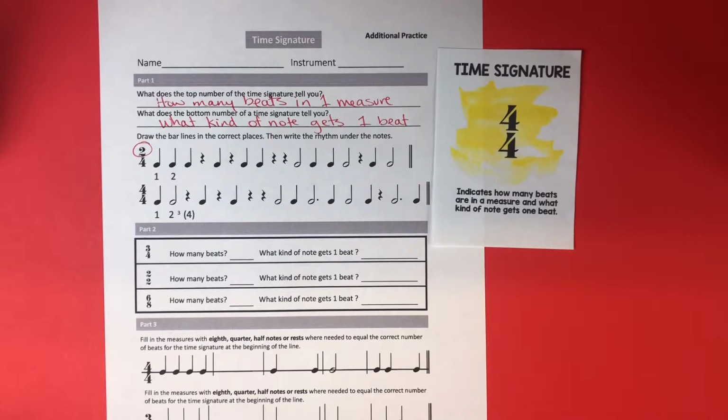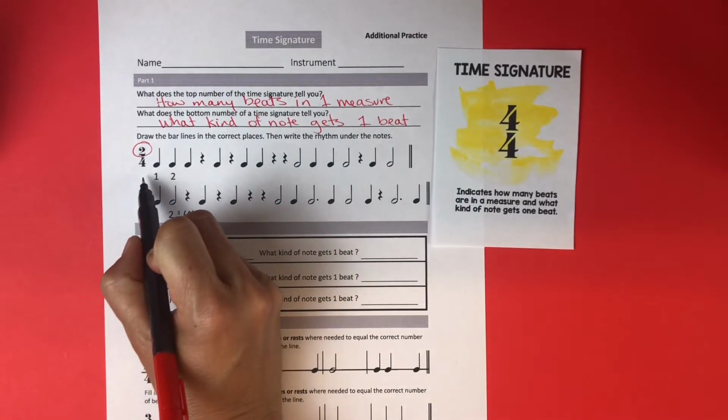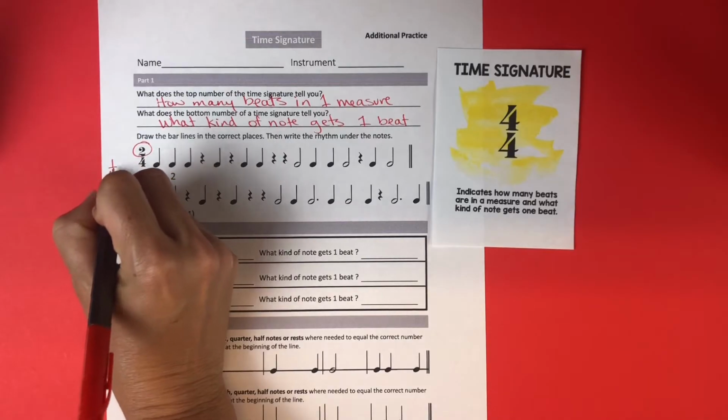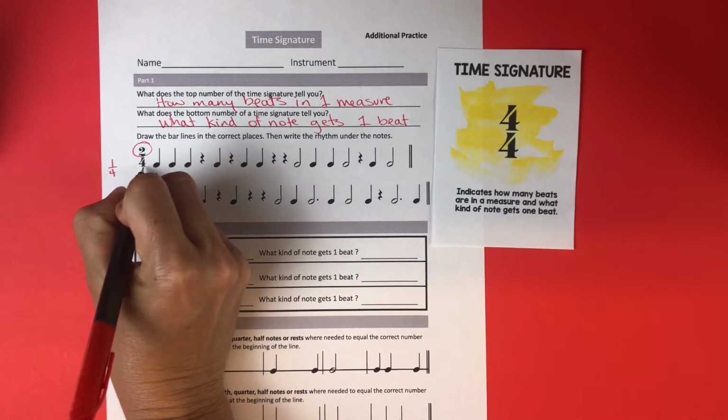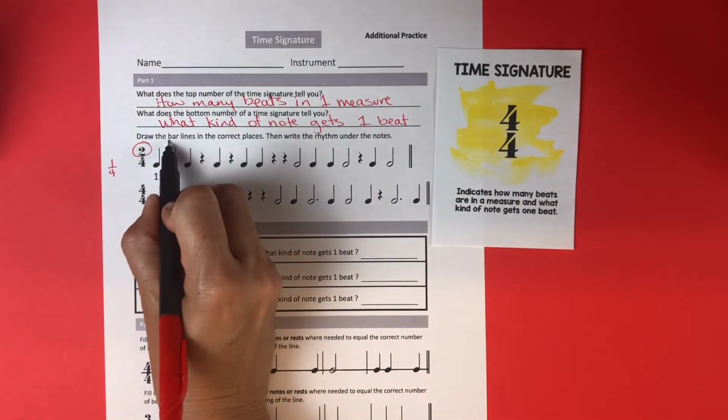So, for example, in this time signature, the top number is a 2, so that tells you there's going to be 2 beats in every measure. And then the bottom number is a 4, so you can think of it like a fraction, 1/4, a quarter. A 1/4 note is going to get 1 beat. Okay? All right, you're going to draw the bar lines.